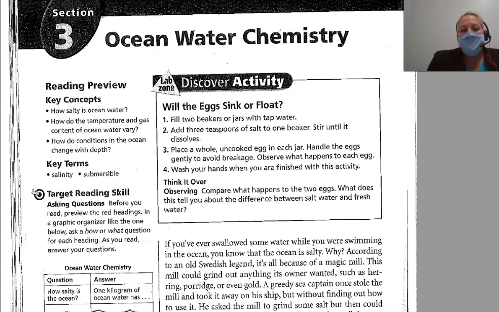Hi, we are doing Chapter 3, Section 3, Ocean Water Chemistry. Today we're going to talk about how salty ocean water is, how the temperature and gas content of the ocean water vary, and how conditions in the ocean change with depth.